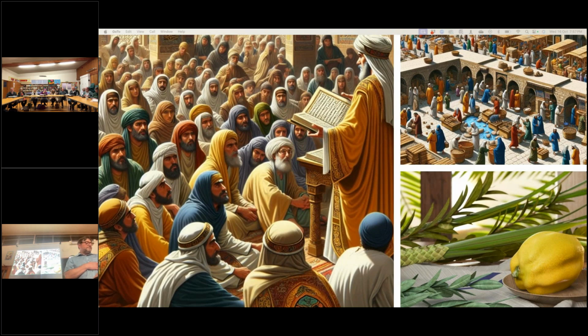Day after day, from the first day to the last, Ezra read from the book of the law of God. They celebrated the festival of 7 days, and on the 8th day, in accordance with the regulation, there was an assembly. So that's just an amazing chapter.